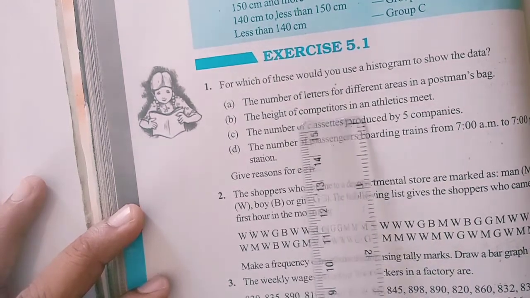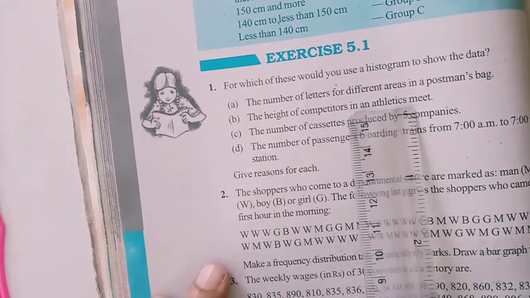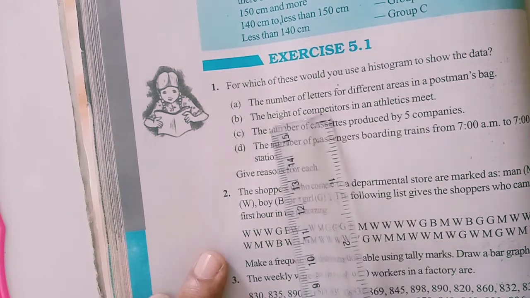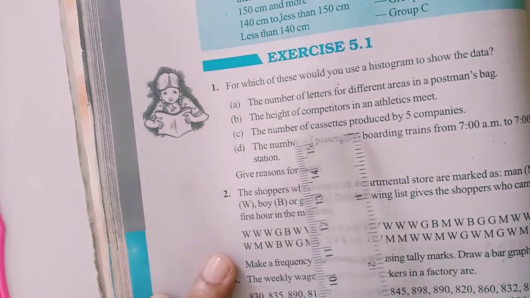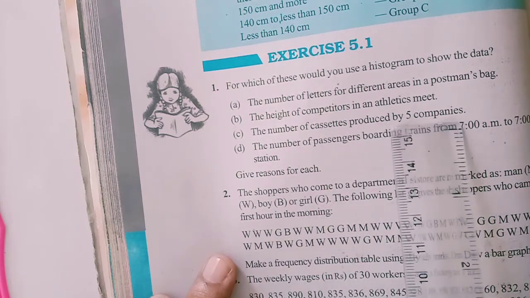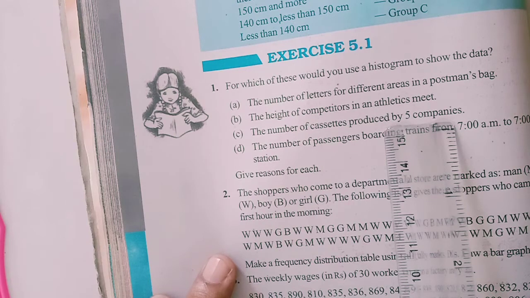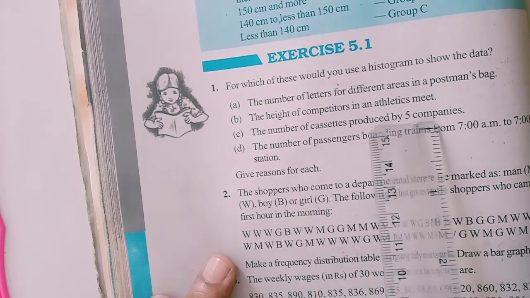The height of competitors in an athletics meet. Here the data is continuous, so the second can be represented as a histogram. The number of cassettes produced by 5 companies: company names we cannot divide into class intervals, so this cannot be represented on a histogram.